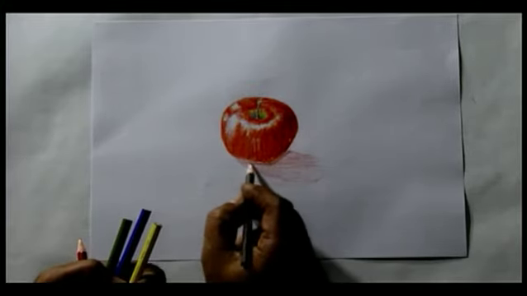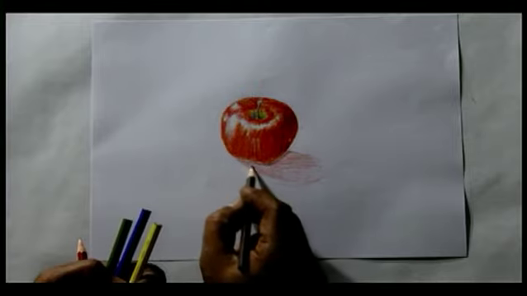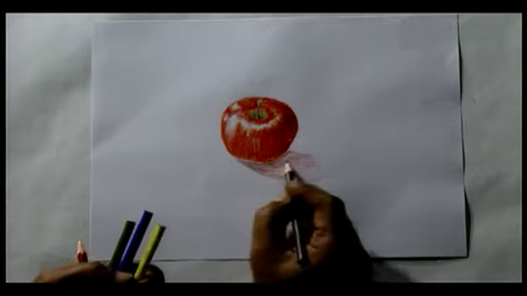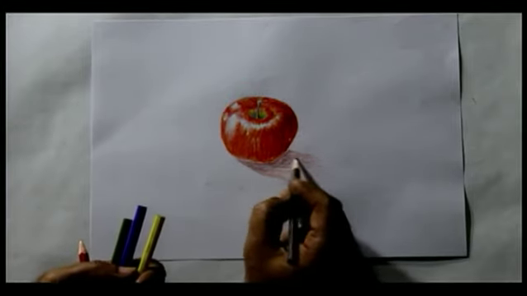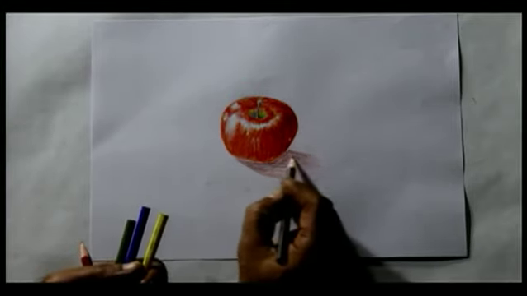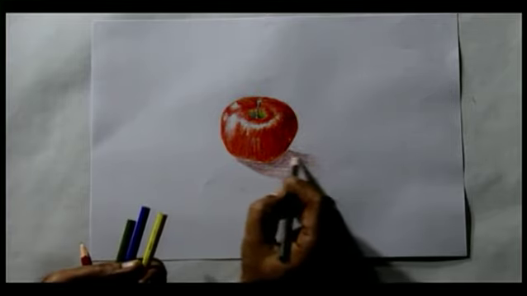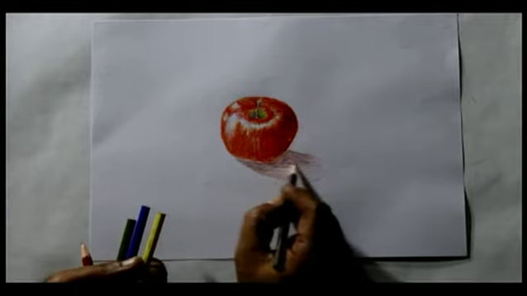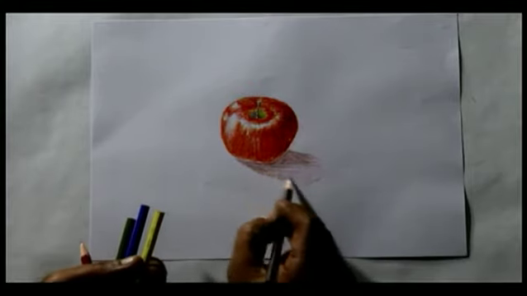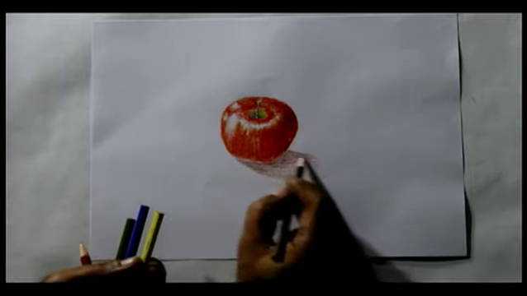Darker areas need darker pencils. So I use the same colors I used before: brown, blue, and olive green.